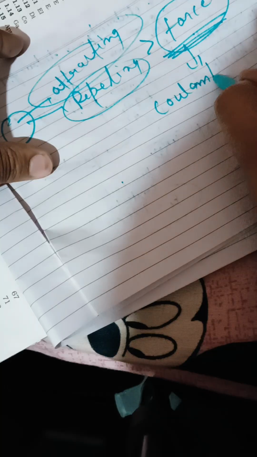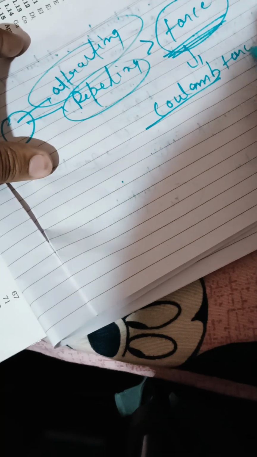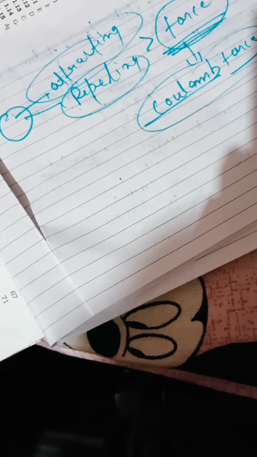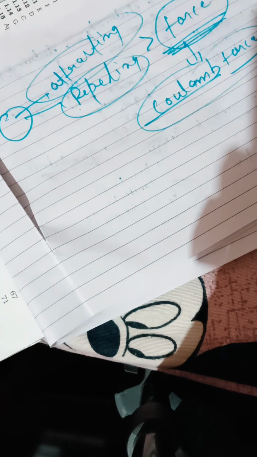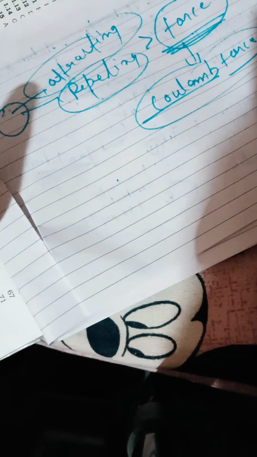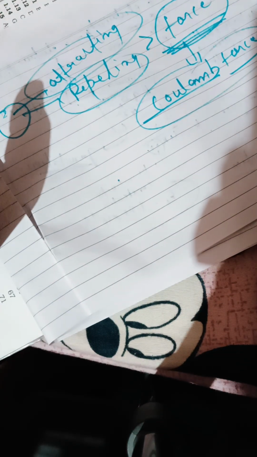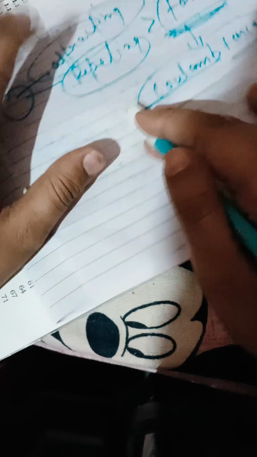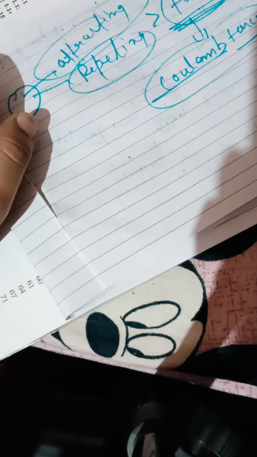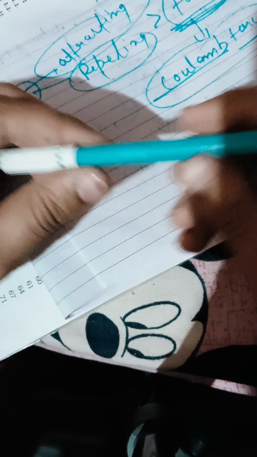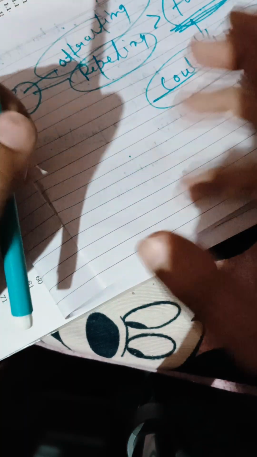Now here's the new topic, Coulomb force. What is Coulomb force actually? First tell me, do you know about the gravitation force? If you know the gravitation force, you are already aware that if two objects have mass, they will attract.